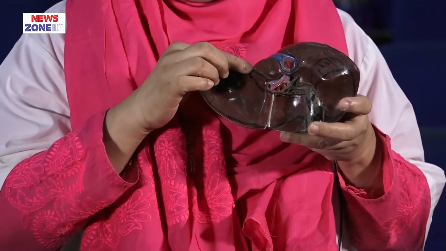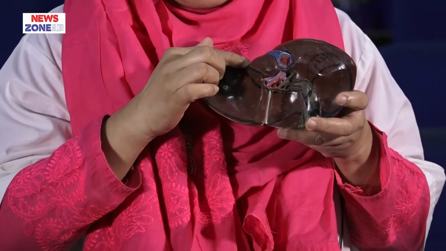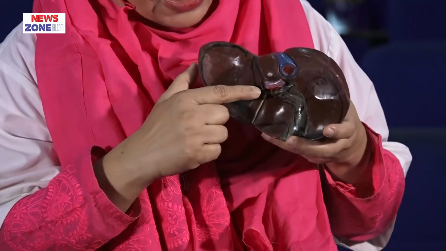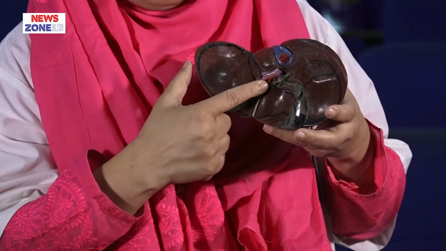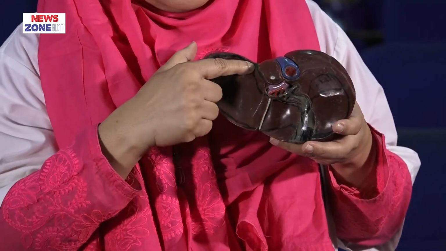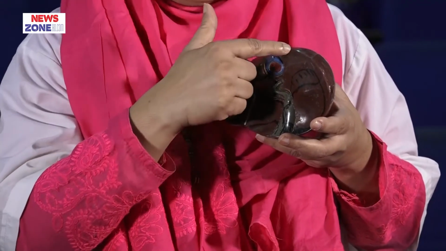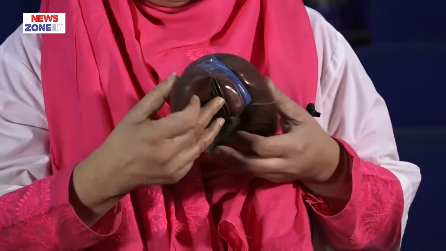And posteriorly, the right lobe is divided by the fissure. This is the fissure for the ligamentum venosum, and this is the ligamentum teres hepatis. For this reason, the caudate and quadrate lobes are anatomically included with the right lobe.